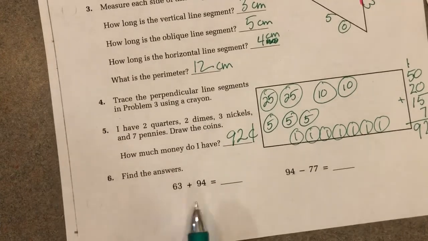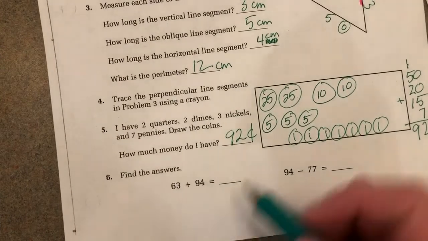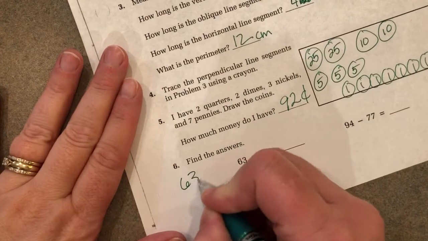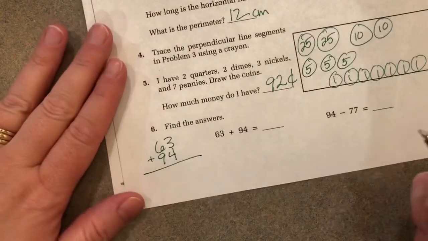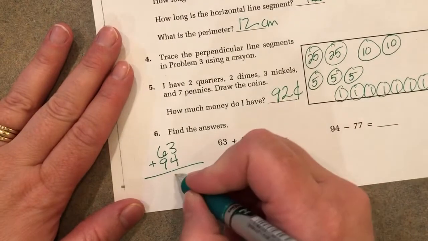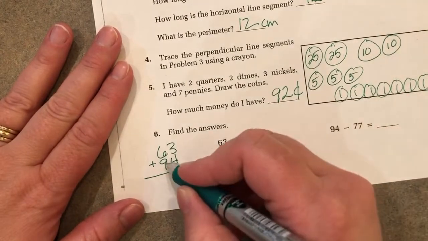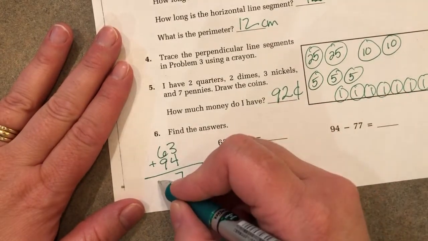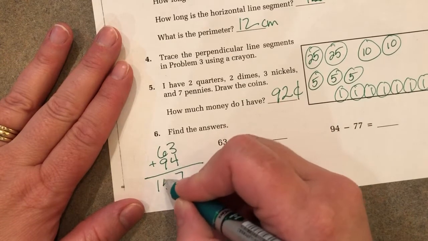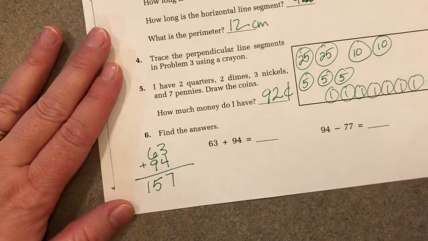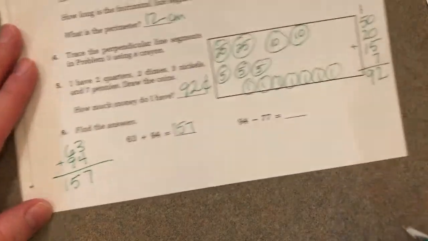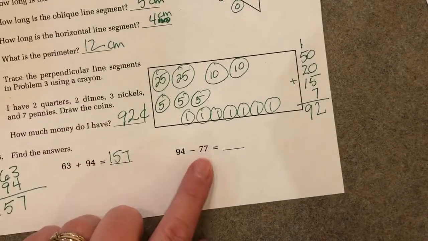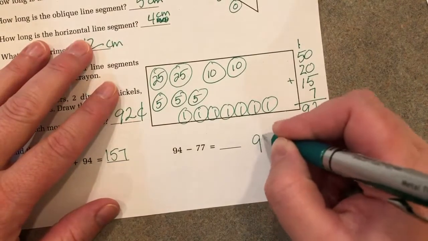Find the answers. 63 plus 94. 4 plus 3 is 7. 9 plus 6 is 15. I forgot for a minute there. 157. 94, take away 77.